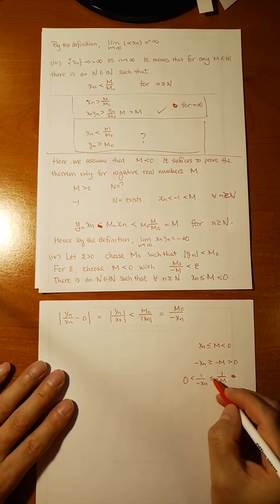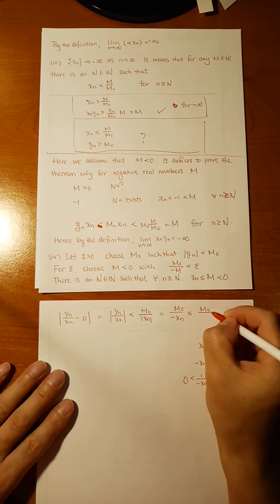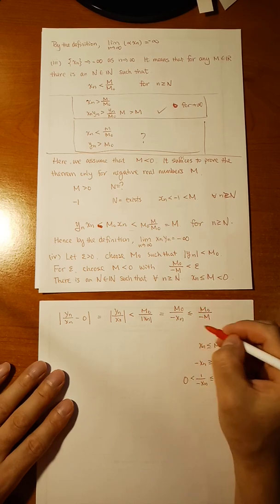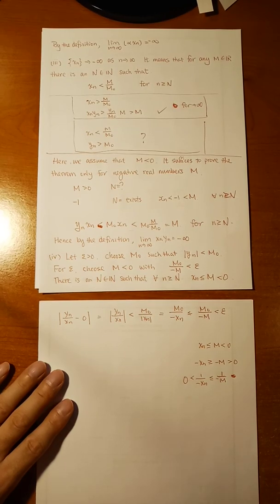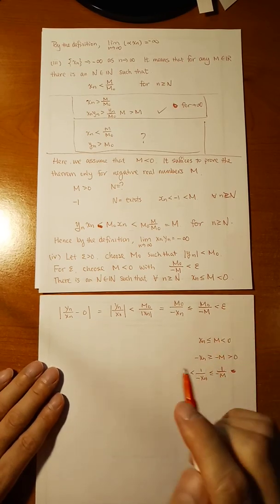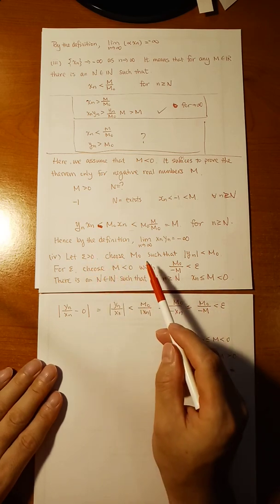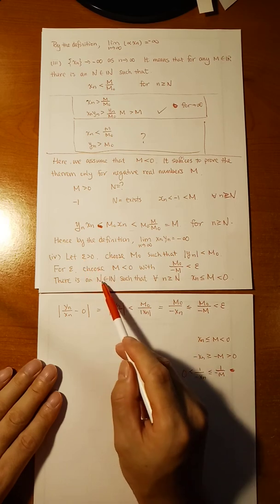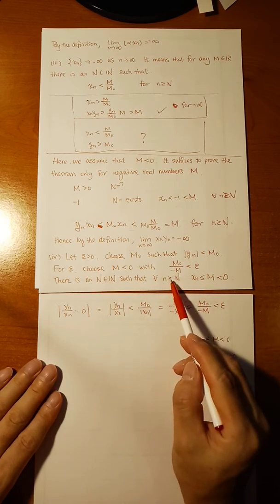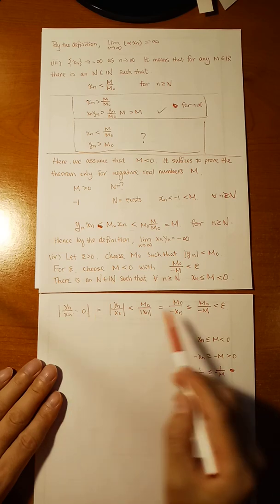Okay, so we still have the less than. So it's less than or equal to m0 over negative m, and this is less than epsilon. See? Okay, very good, I don't make a mistake here. So for every epsilon, you find the m. From m, you get capital N. So from epsilon, there is a capital N. When n is greater than or equal to capital N, the absolute value of the difference is less than epsilon.